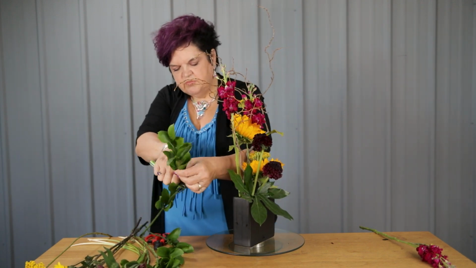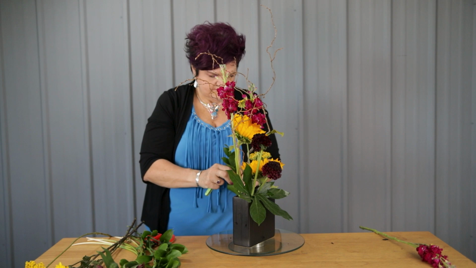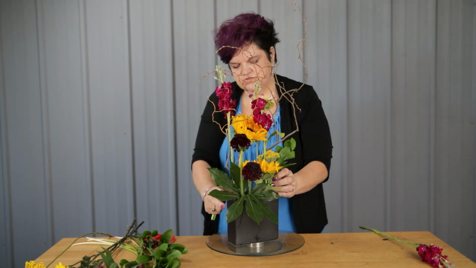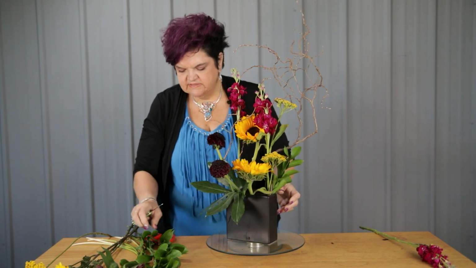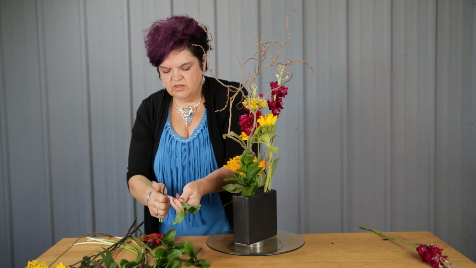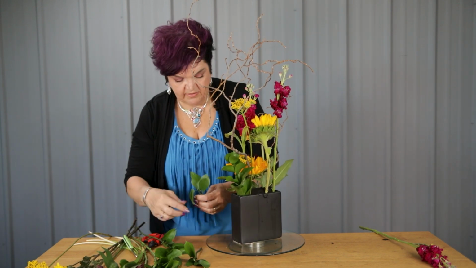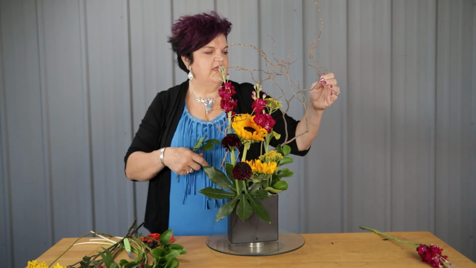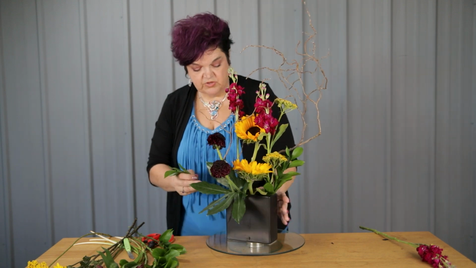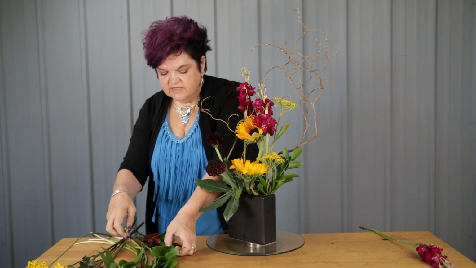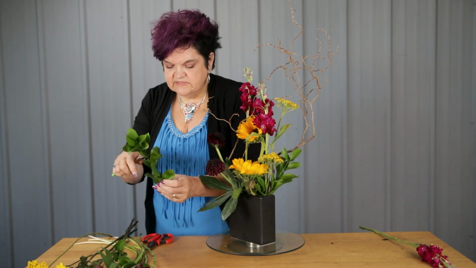So I have a little bit of this curly willow. It's moving a little bit. I'm actually going to use the stem from this Israeli ruscus. This is one that you can utilize the stem to help be your structure. So you can see now that curly willow is no longer moving there. And it stays on the nice strong stem.